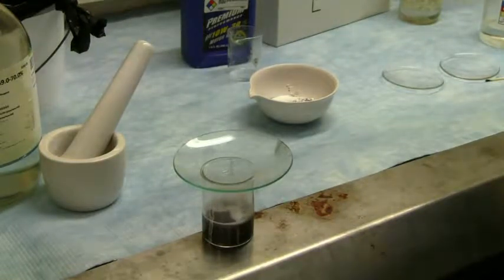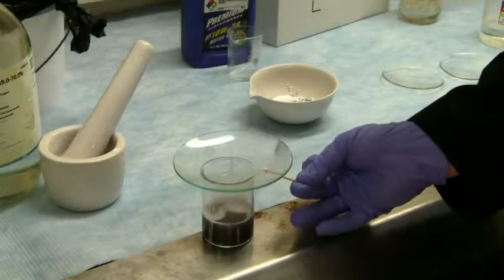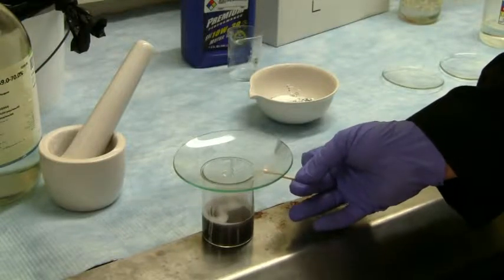Now with your spent acids and spent bases, just because they're spent does not mean they are not viable or reactive.